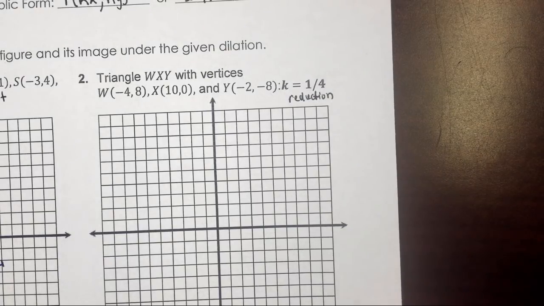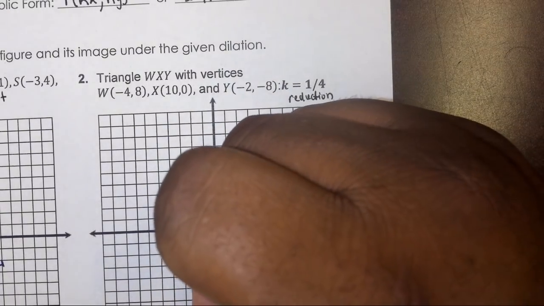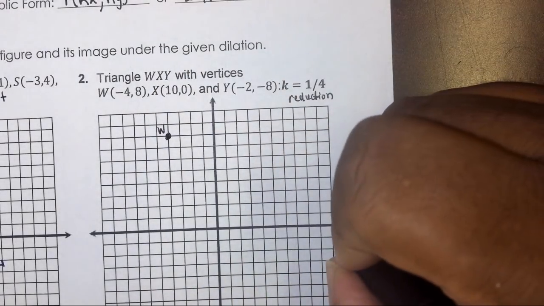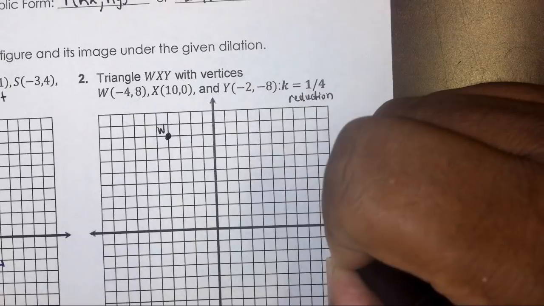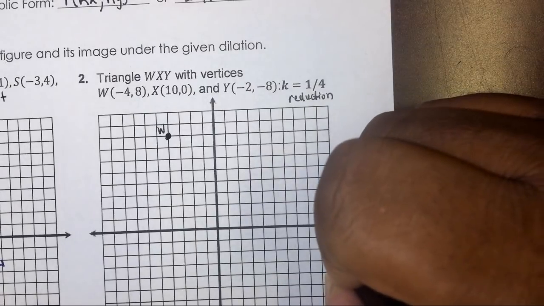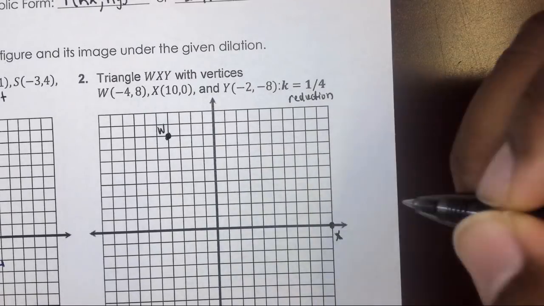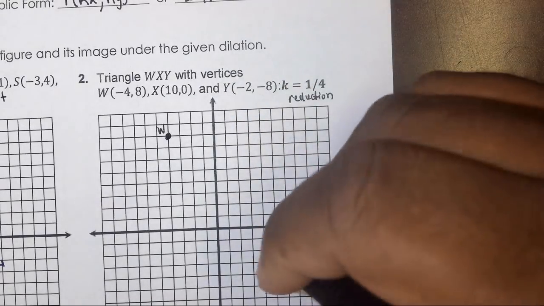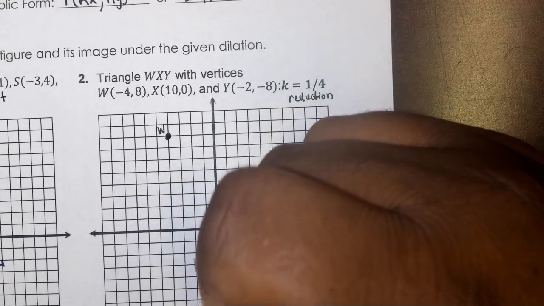Graph my original, my pre-image. Do that quickly, please. W is at (-4, 8), and X is at (10, 0) over here. The original image is going to be big, but that makes sense. It's going to be a reduction anyway. Y is at (-2, -8).